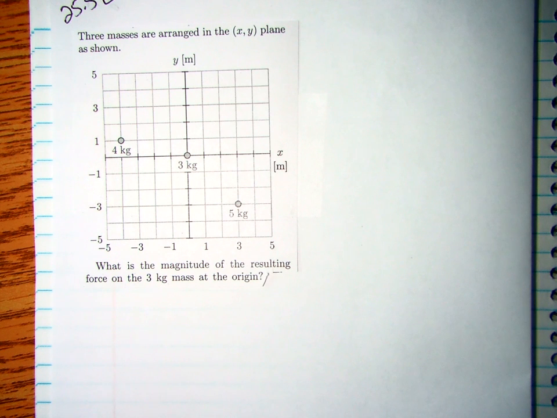Here's the thing. We're only talking about the 3 kilogram mass, so we only care about the forces exerted on the 3 kilogram mass. Also, the particles aren't moving. Forget about that. It doesn't say they're moving. A lot of students will try to complicate the problem with that. The distances don't change. They're fixed.